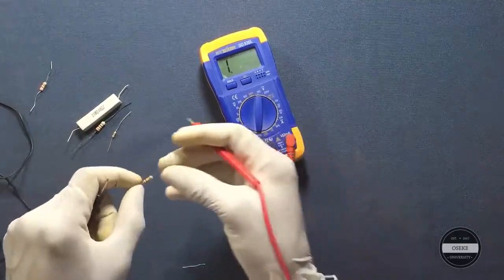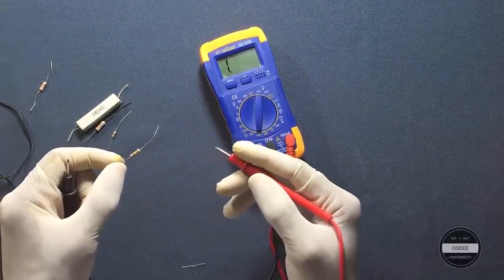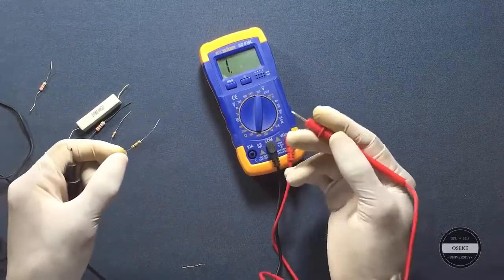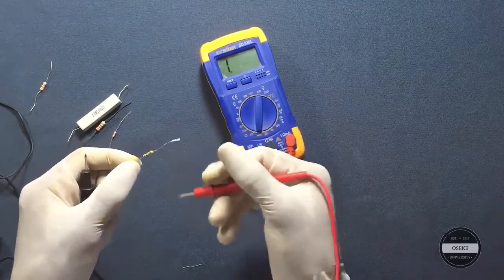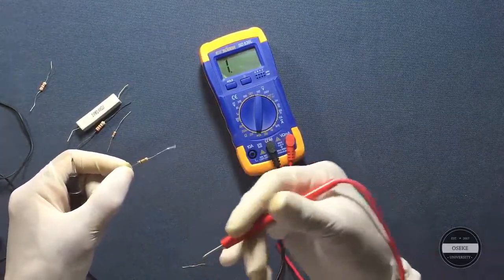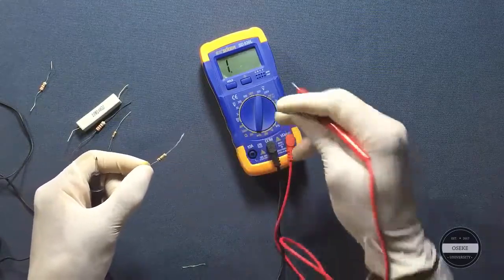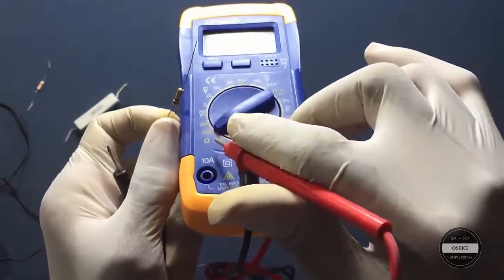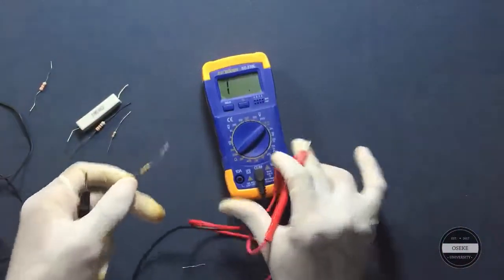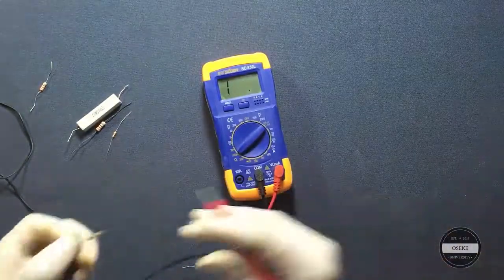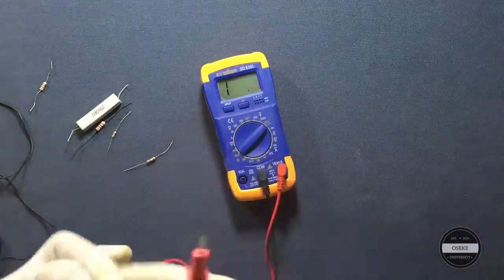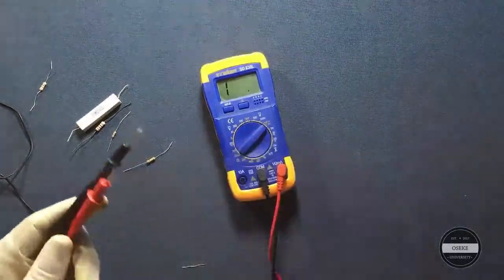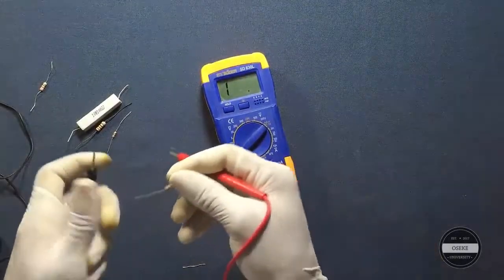This is a 100K resistor. That's 100,000 ohms. Now we need to test it. If I were to test the resistor as an experienced person, I only need to verify, so I'll just go straight to 200 kilo ohms, that's 200 kilo ohms there, and then do my test. But I don't want to do that because again, we have to assume that I don't know anything about resistors. I don't even have a clue what value this is.